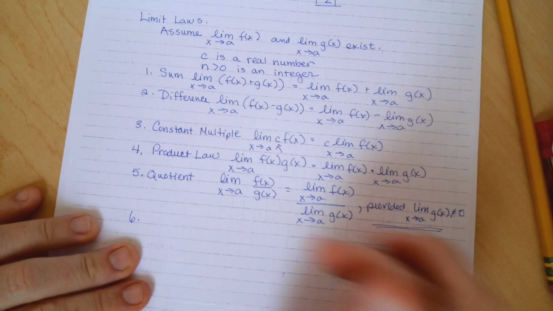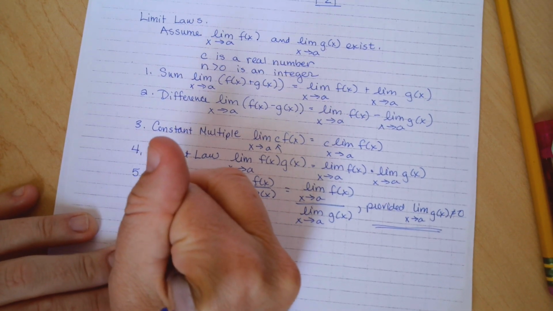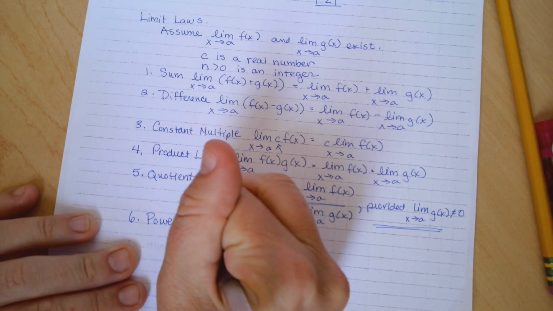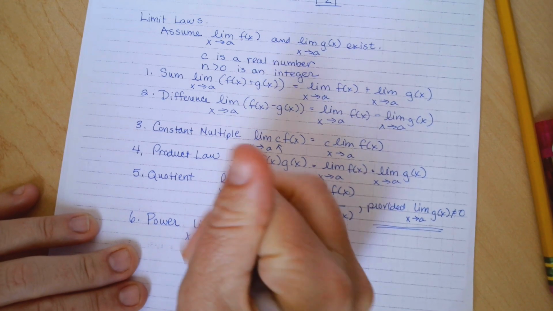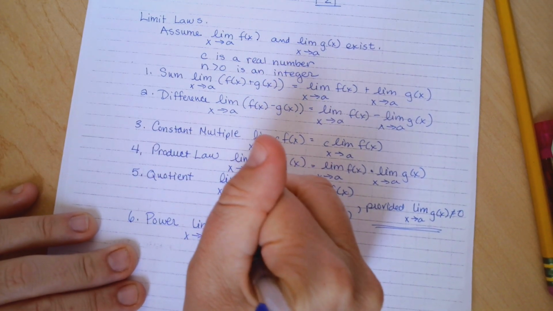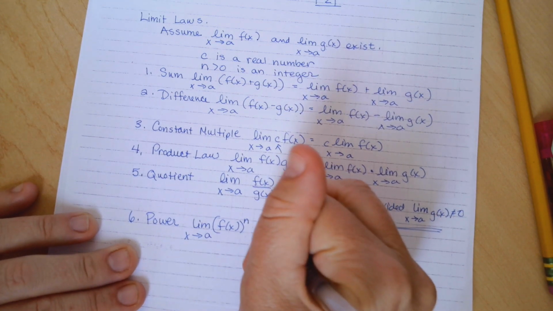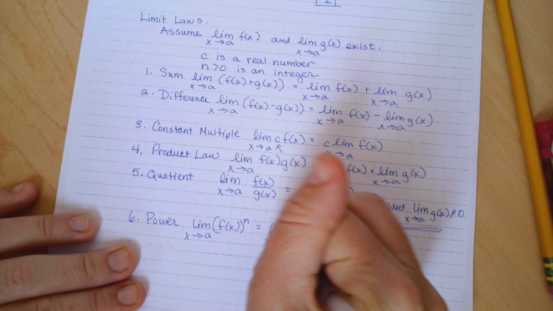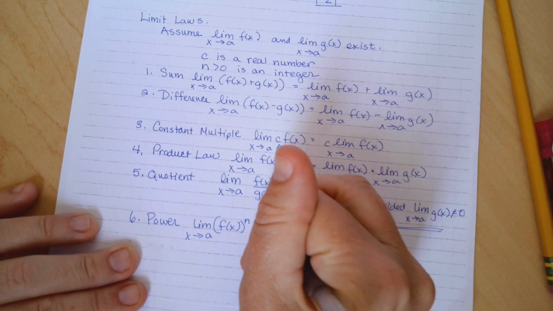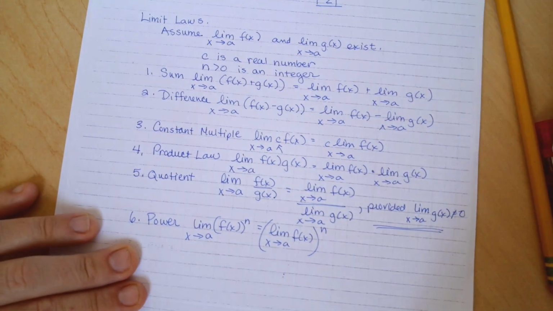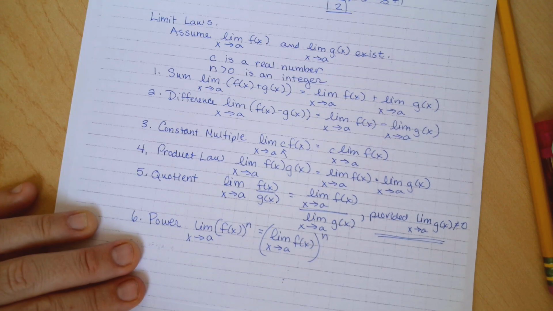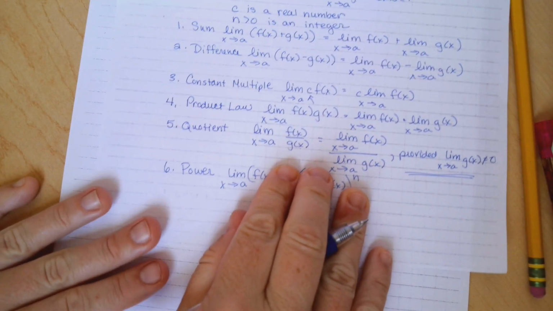We have power. So the limit as x goes to a of f of x to the n, we can just go ahead and pull that power out and raise that whole thing to the n, and then the root.